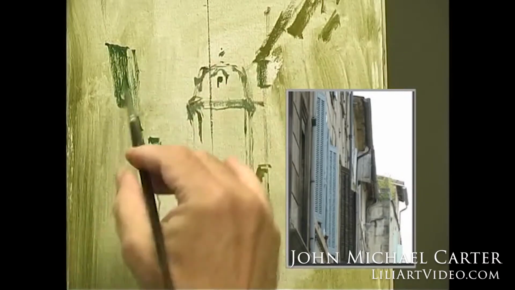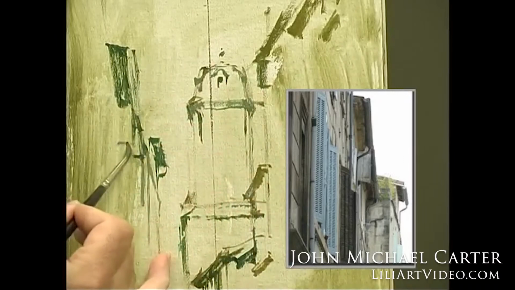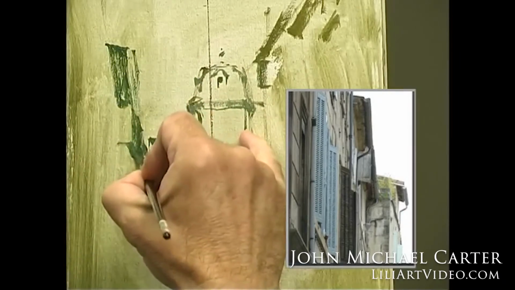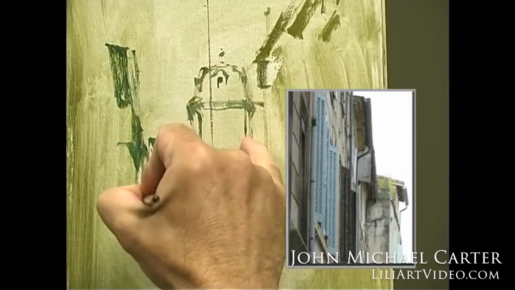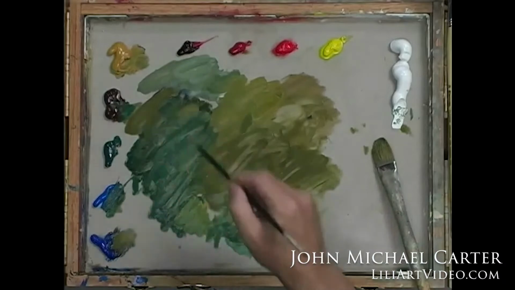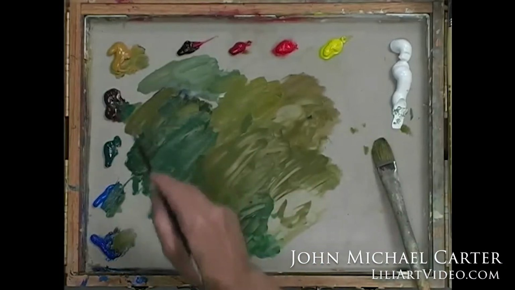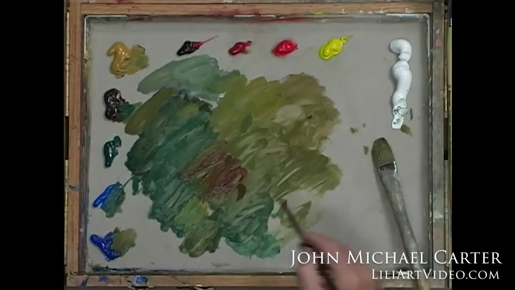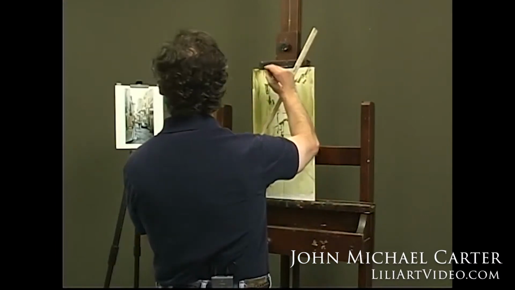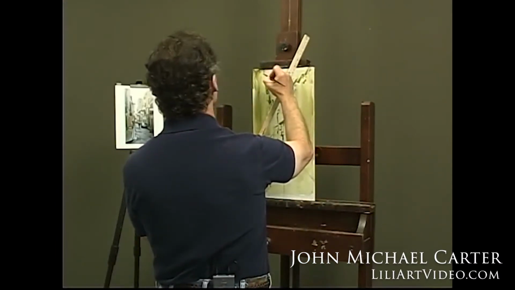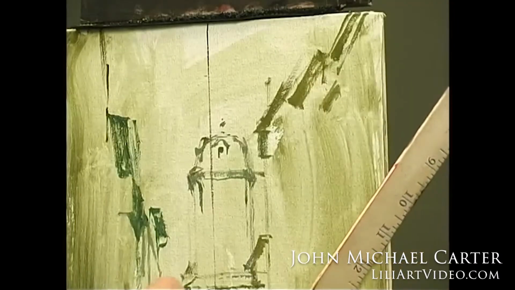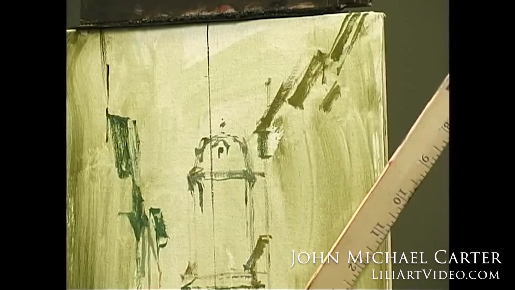And then there's actually a shutter which gets in the way here, which sticks out, and a dark behind that. Now what this does is give us a pretty good pattern for where we're going to place more finished brush strokes later on.